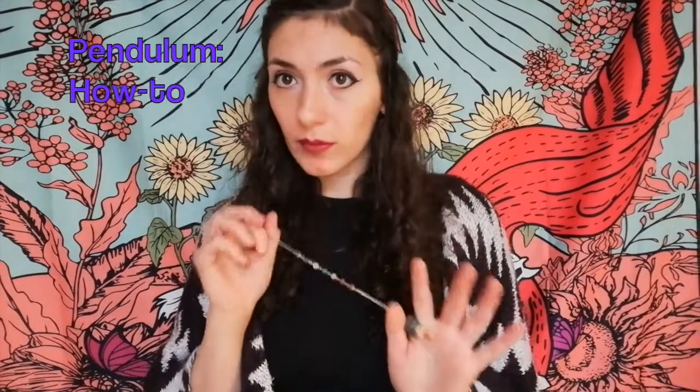Hey guys, so today we're going to look at the pendulum and how to use it and what you can use it for. So let's start first with the pendulum itself. It's basically a stone, crystal, rock, something that has a bit of weight, and it's connected to a string, a chain, maybe there's some beads on it, some stones.